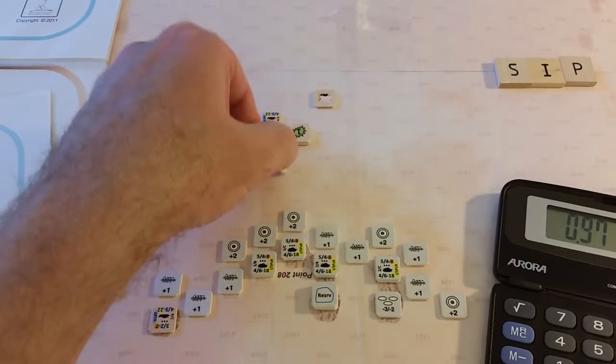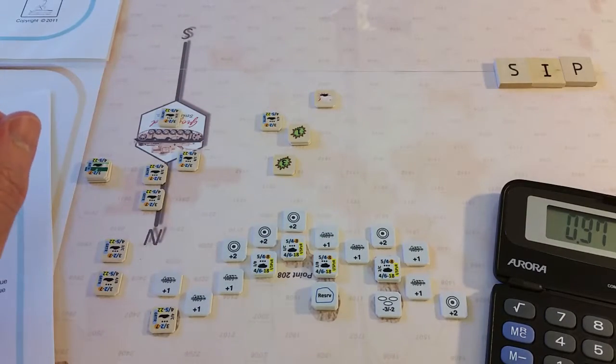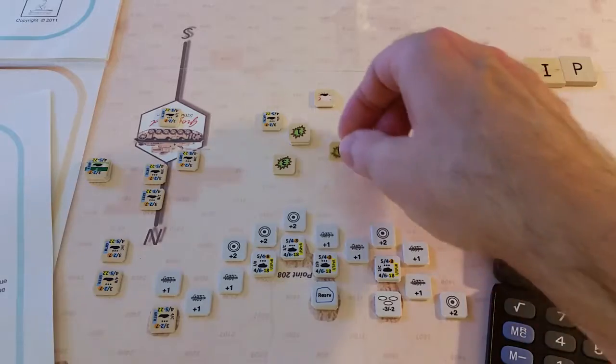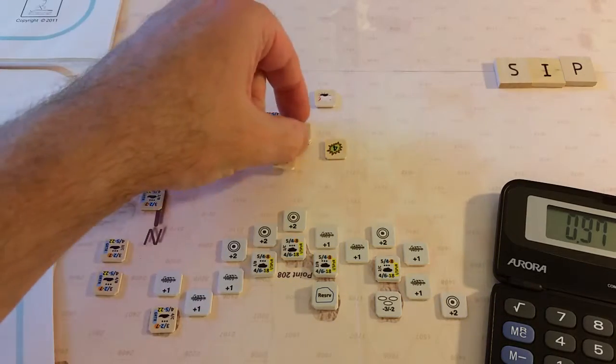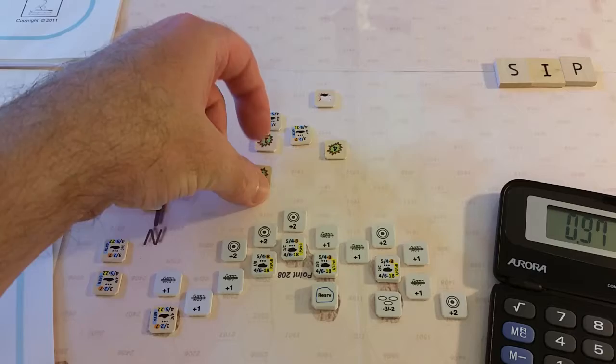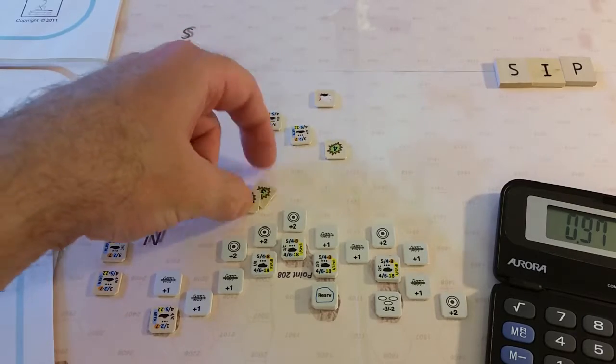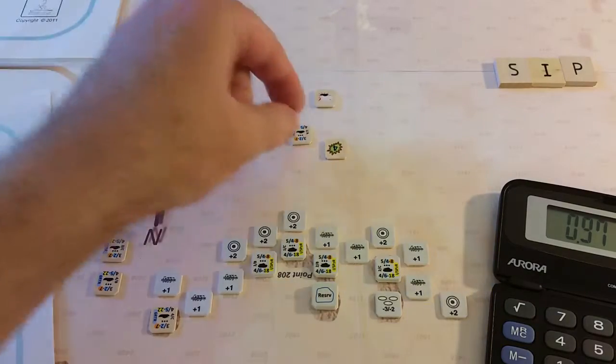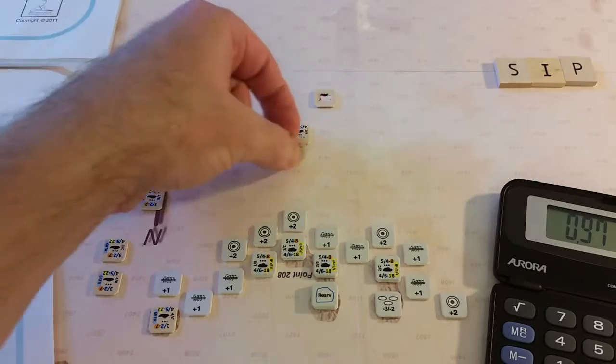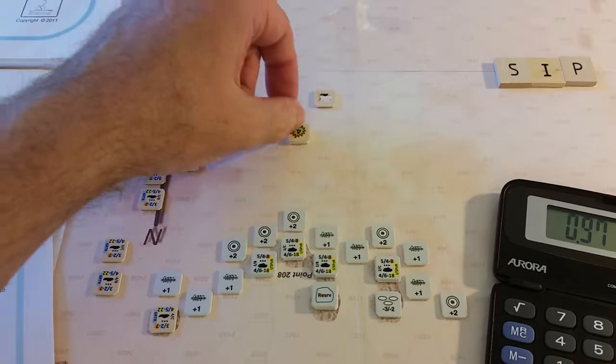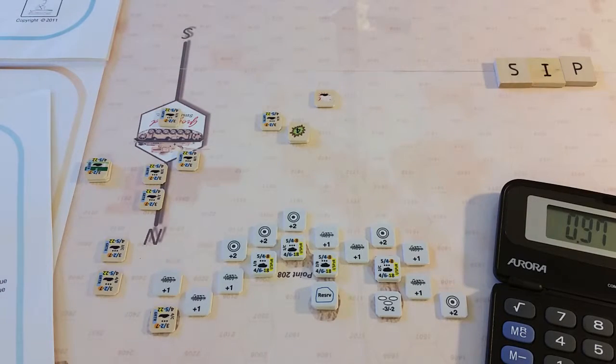So this one is flipped to the green 3, and now I believe they can be merged. So I'm going to take the 1 and the 3 and just leave it with a green 4, obviously left with green suppression level 4. So just like that, that is unit suppression recovery.